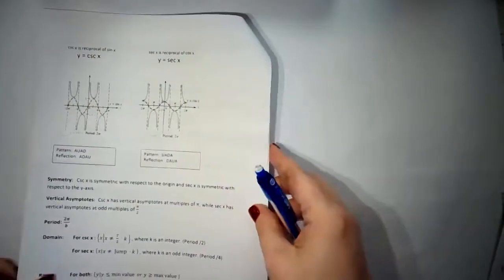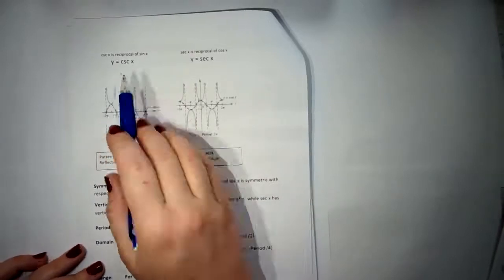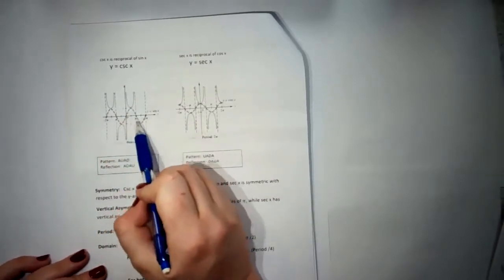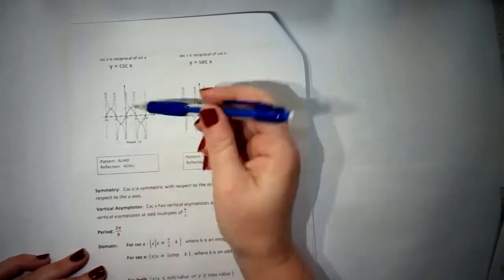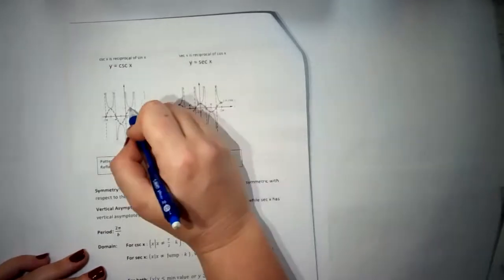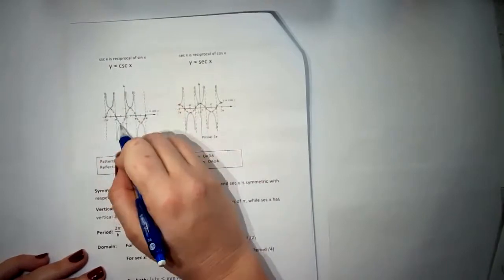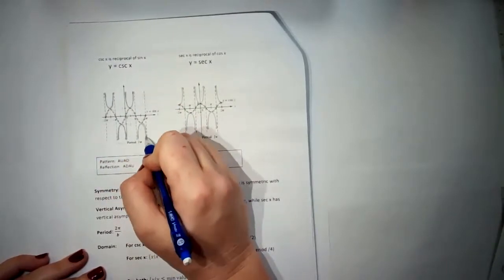Okay. So let's look at those two real quick. They're on the next page. So we mentioned that the easiest way to draw cosecant is to draw your sine, but just do it real light. Then every time you cross the x-axis, put in an asymptote. Every hill, make an up parabola. Every valley, make a down parabola. And then you have your graph. You'll do the same thing for secant. That's how you do it.